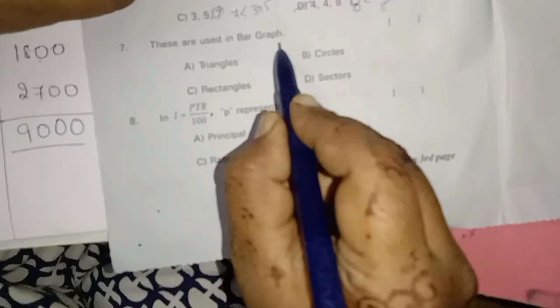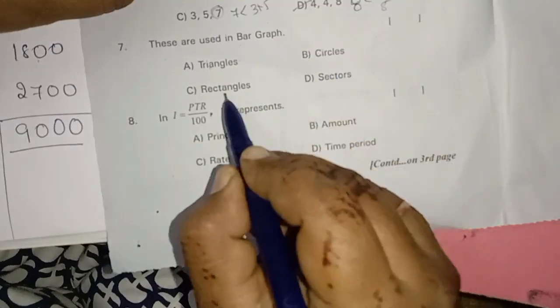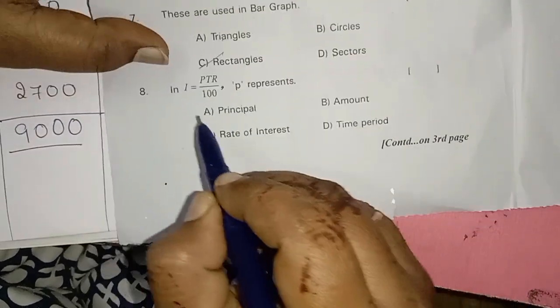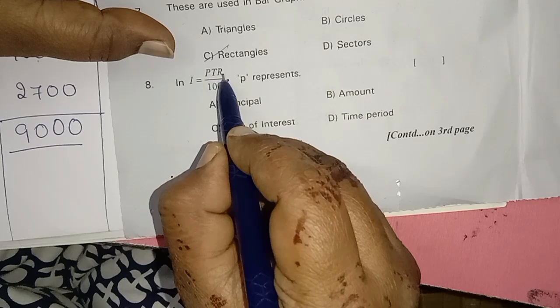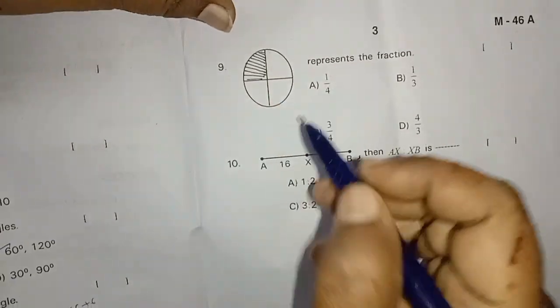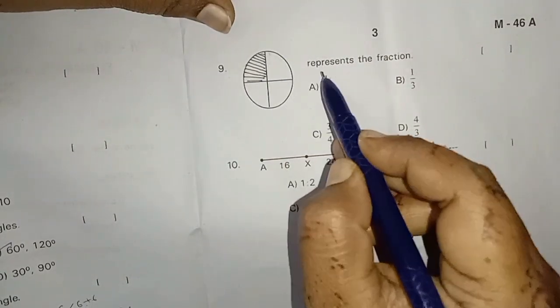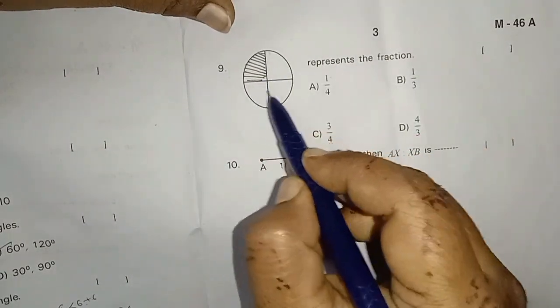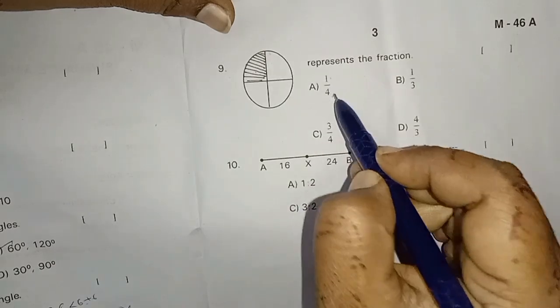These are used in bar graphs: triangles, circles, rectangles, sectors. Rectangles. Simple interest formula: PTR by 100. P stands for principal. This figure represents the fraction. Total parts 4, 1 is shaded. So 1 by 4 is your answer.